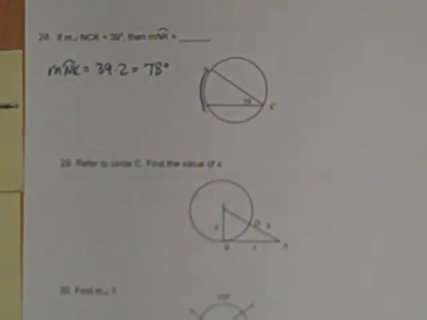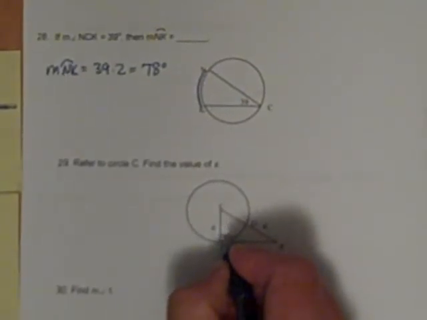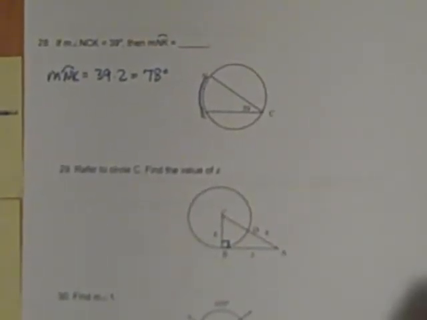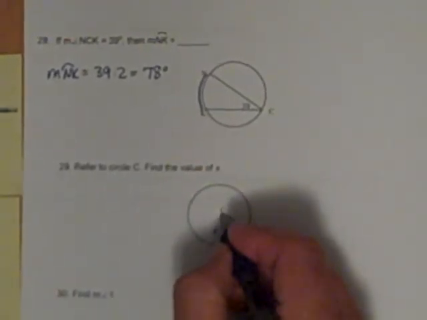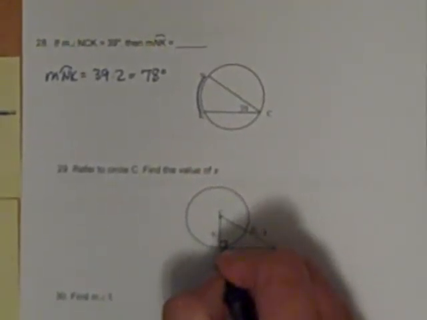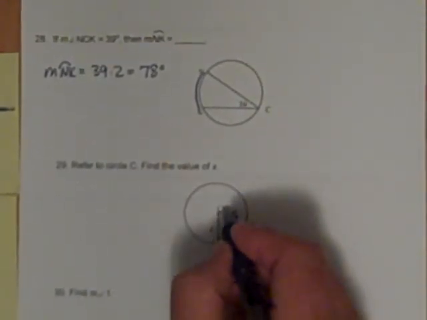29. Refer to circle C. Find the value of x. Okay, this looks like a right triangle problem because the right triangle is right there. At this side, we've got this side. We don't have this whole side. We're just given this piece. But we know if the distance from C to the end is 6 here, it's going to be 6 here. Find the length. We're just going to add these two together.